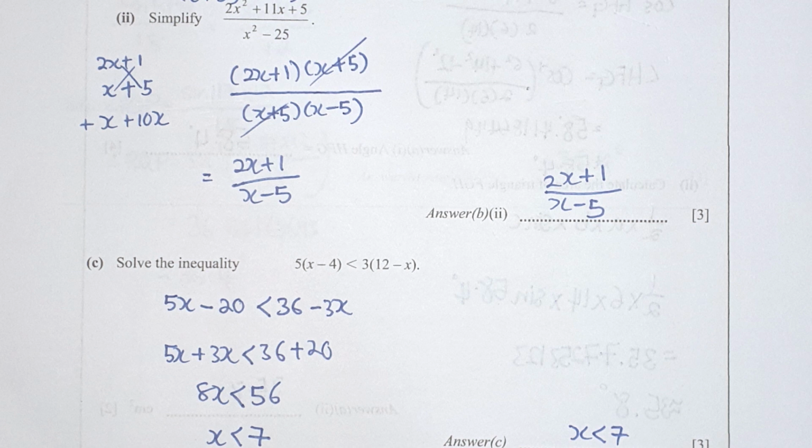Section C, solve the inequalities. So first I multiply the 5 into the bracket, and I get 5x minus 20 less than 36 minus 3x. After I run the adjustment, I get my final result as x less than 7.